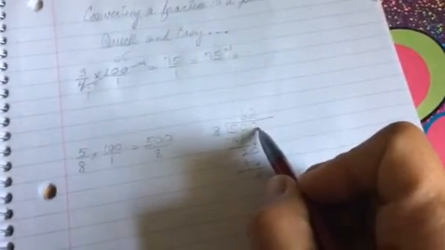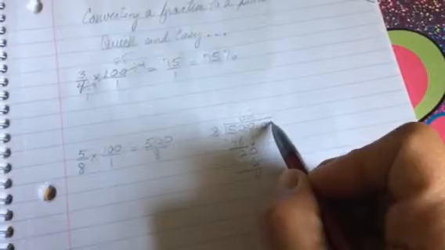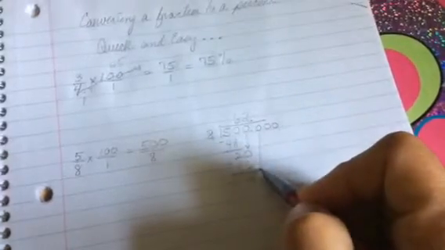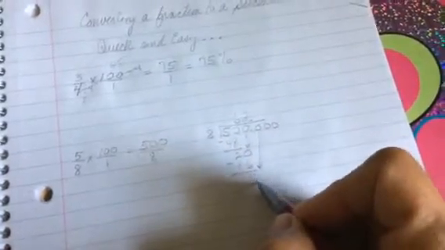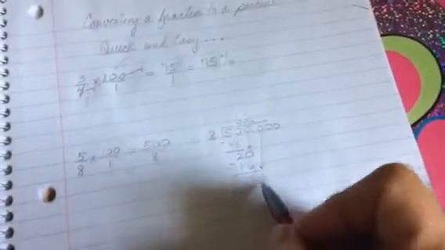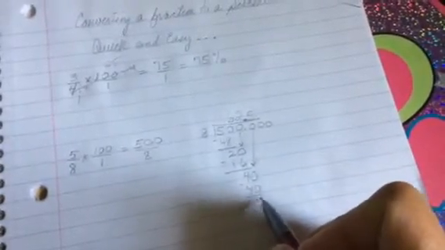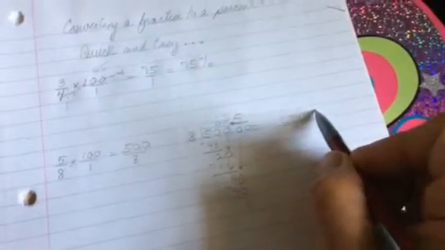So I'm going to add a decimal point, a couple of zeros. Bring my decimal point up into my answer. I added these zeros so I can bring a 0 down. 8 goes into 40 5 times. And since 5 times 8 is 40, there's no remainder. So there's my percentage. 62.5%.